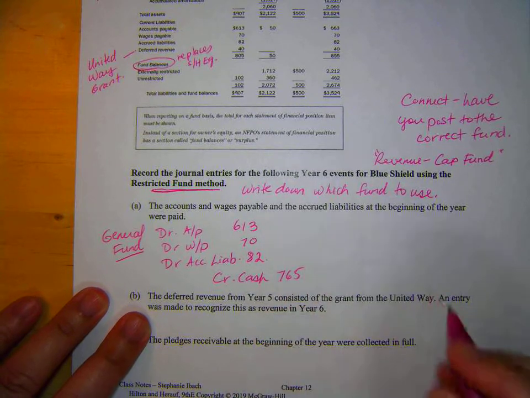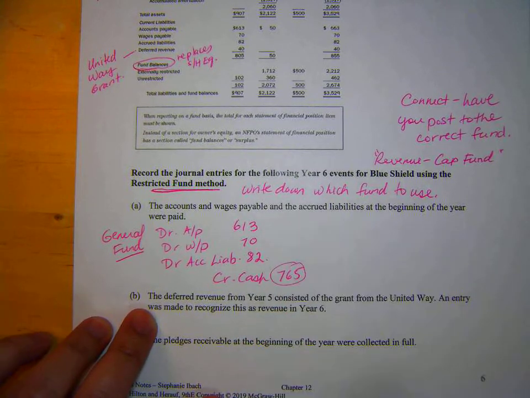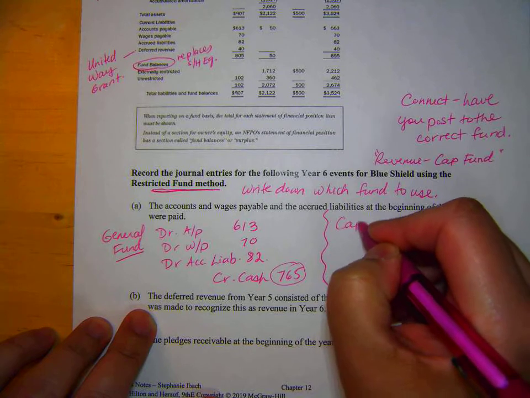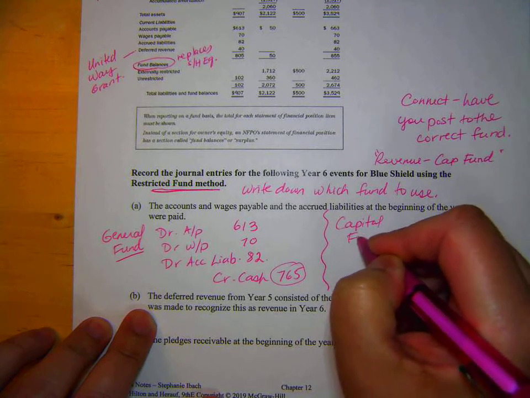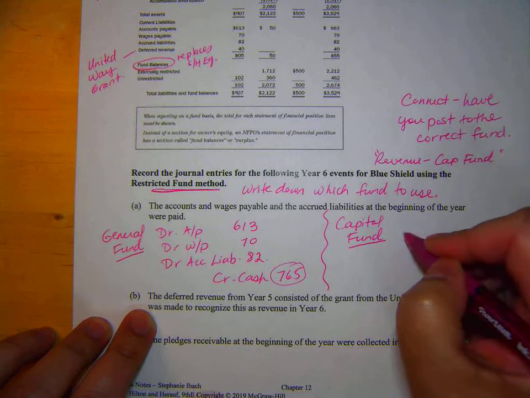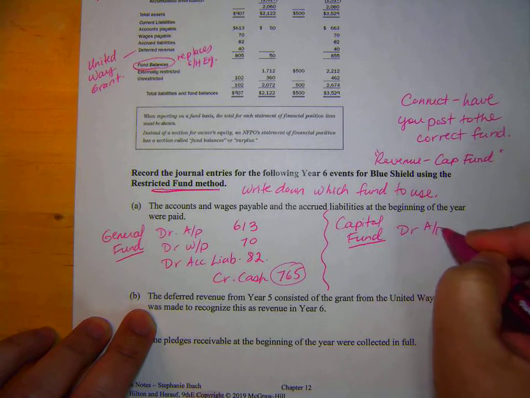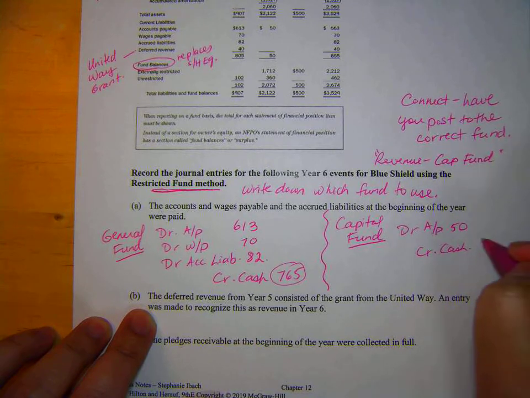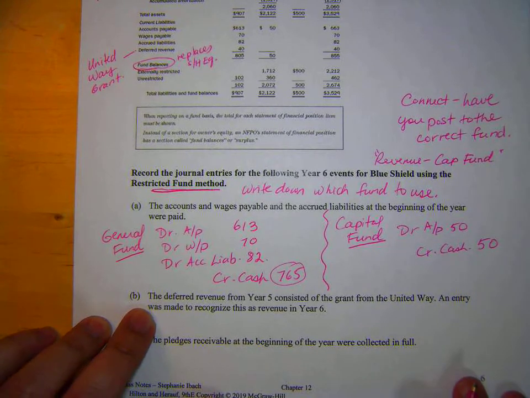Now we also need an entry for the capital fund, where we have an accounts payable of 50. So we're going to debit accounts payable for 50, credit cash for 50. Now, again, depending on how you were doing it, any of you who are taking Greg's Not-for-Profit course won't be listing the fund like this.